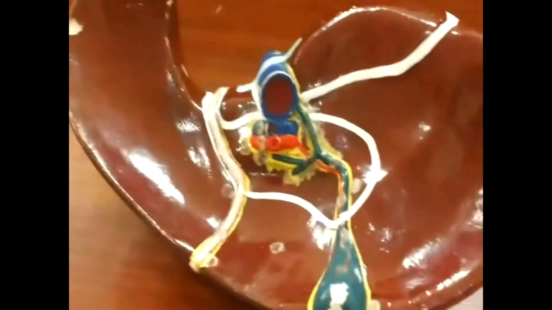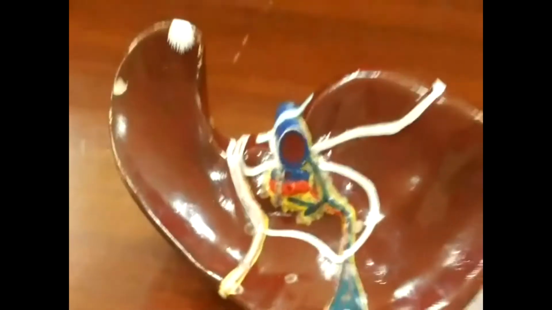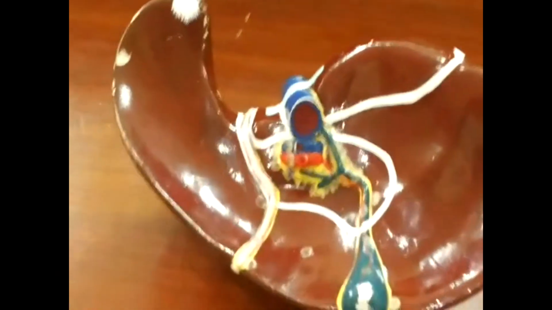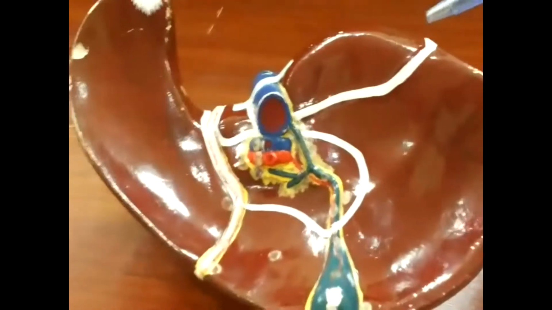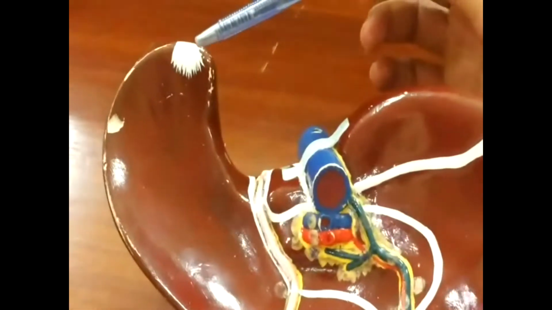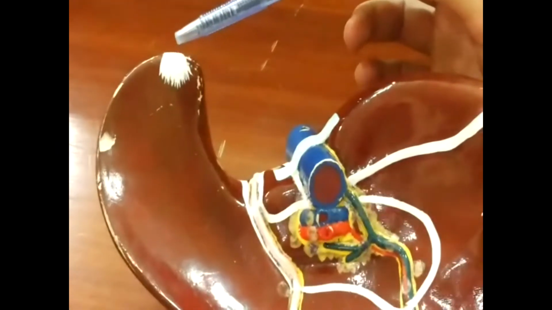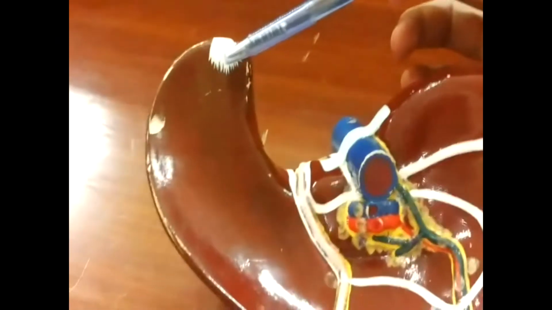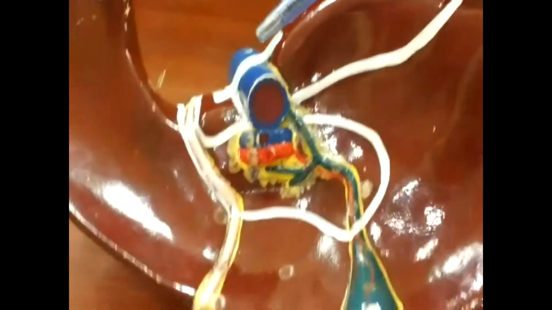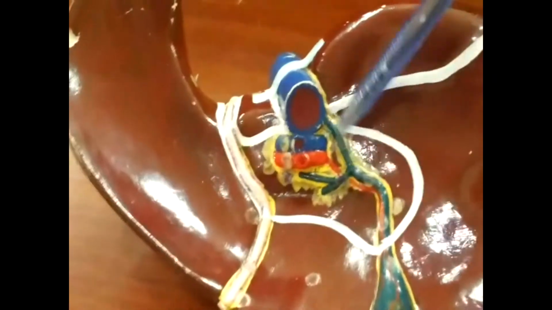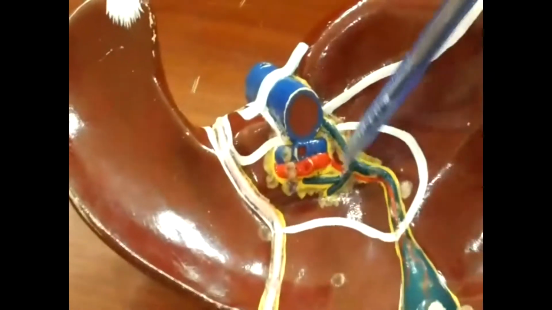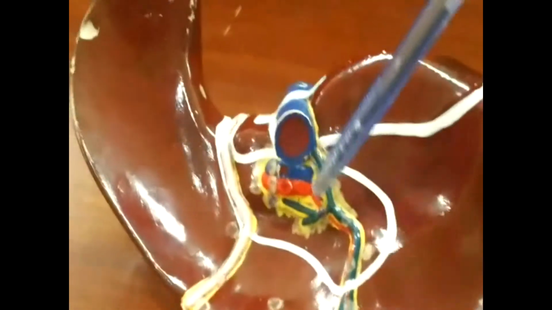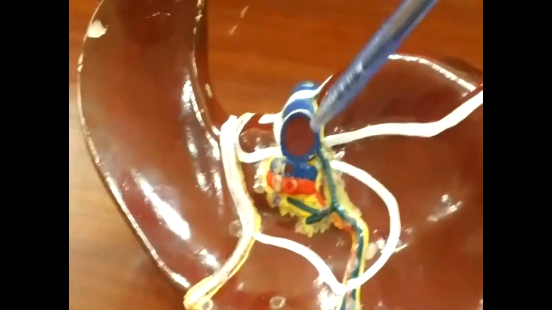On the inferior surface, we have a very complicated structure. This is a vestigial structure. I think this is the fibrous appendix of the liver. This whole structure is representing the porta hepatis, the entrance point of many vessels, lymphatics, nerves, as well as arteries into the parenchyma of the liver.